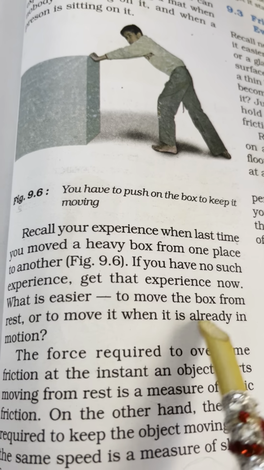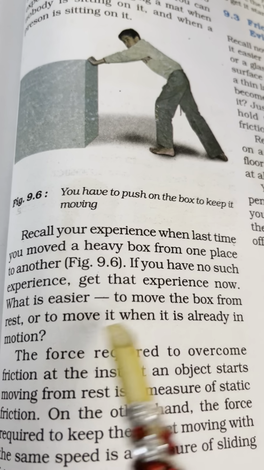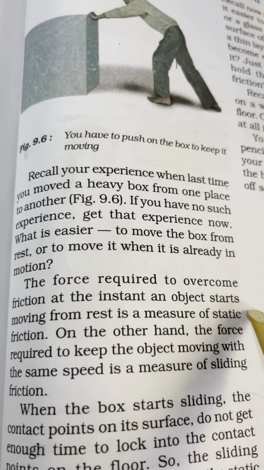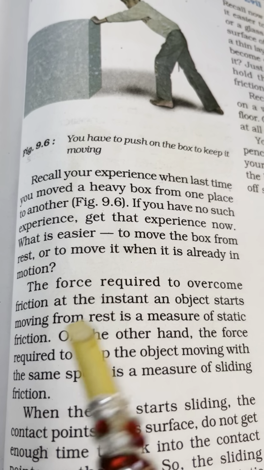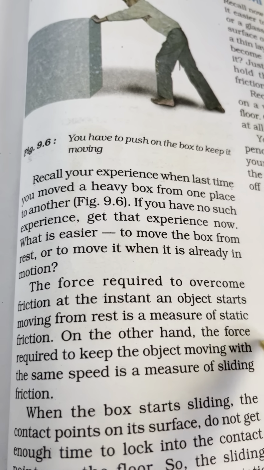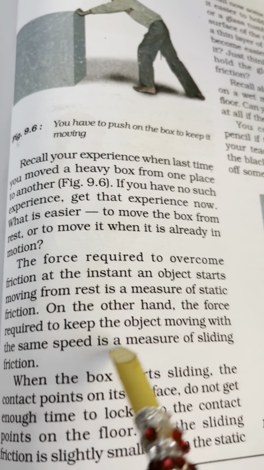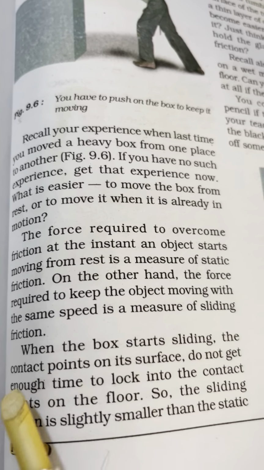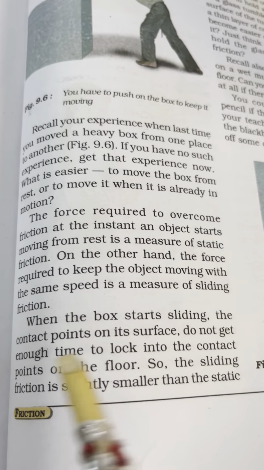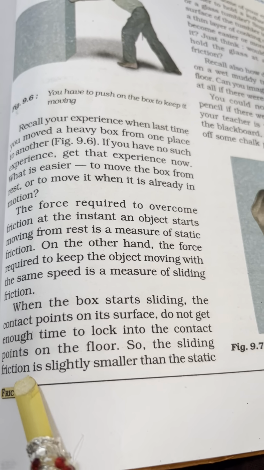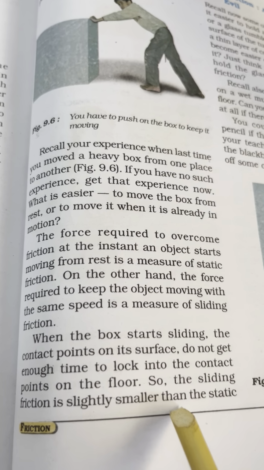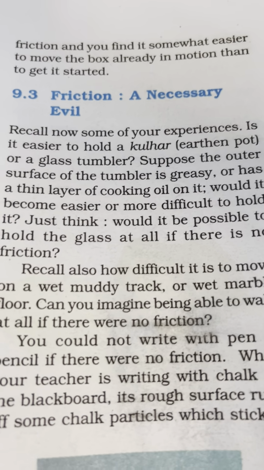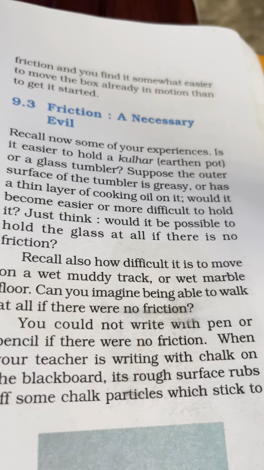What is easier, to move the box from rest or to move it when it is already in motion? The force required to overcome friction at the instant an object starts moving from rest is a measure of static friction. On the other hand, the force required to keep the object moving with the same speed is a measure of sliding friction. When the box starts sliding, the contact points on its surface do not get enough time to lock into the contact points of the floor. Mark this. So the sliding friction is slightly smaller than the static friction and you find it somewhat easier to move the box already in motion than to get it started.